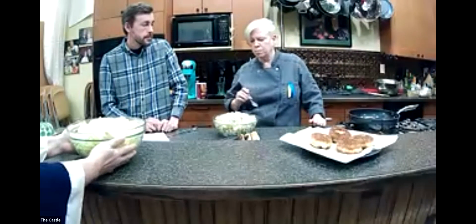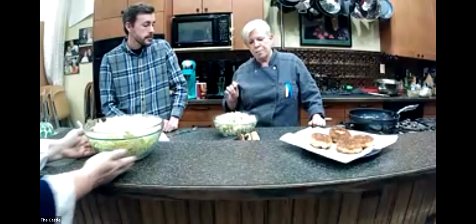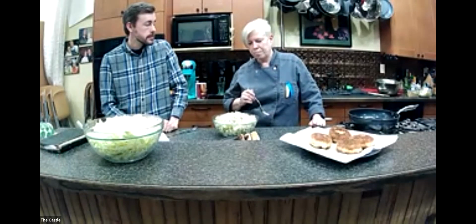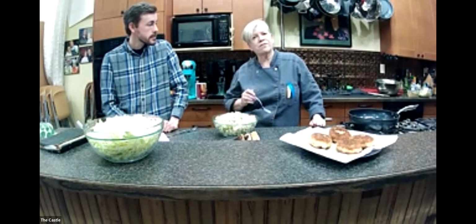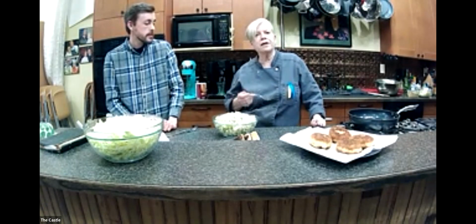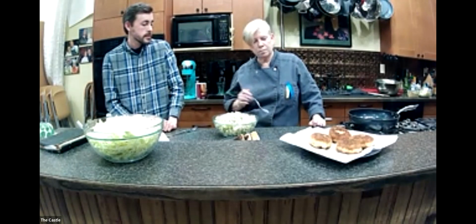The vinegar is not, again, I only put in about 1/4 to 1/3 the amount that it calls for. But how can I liken it? It's very good. It's very crisp. It's light. It's good.